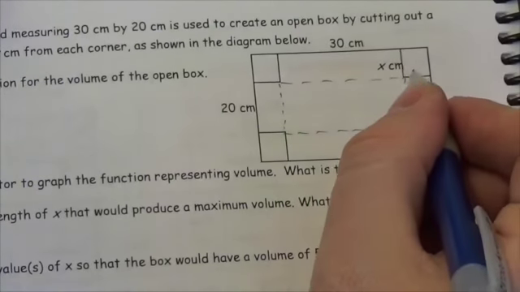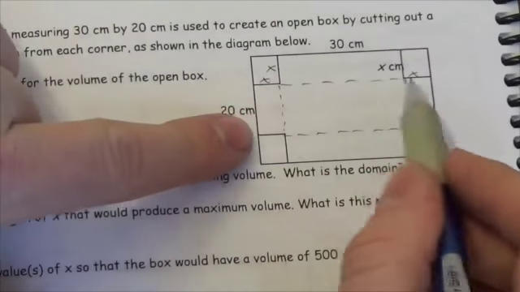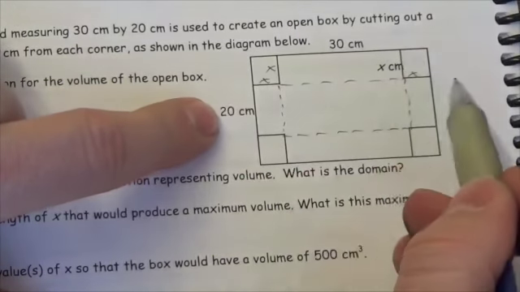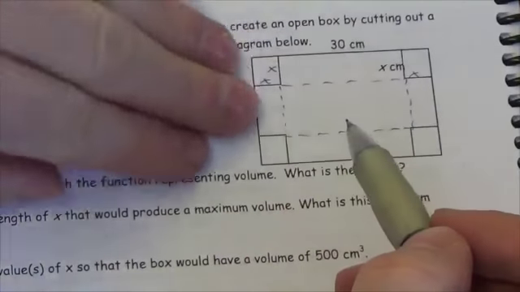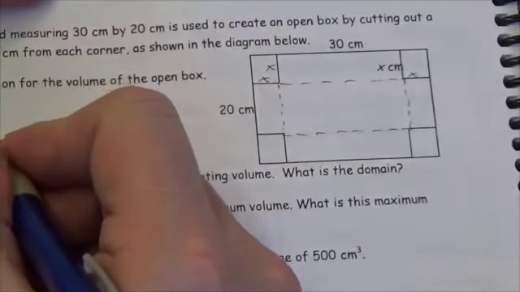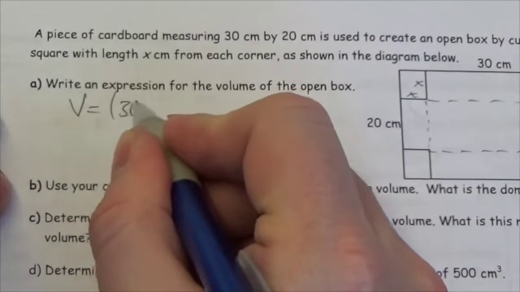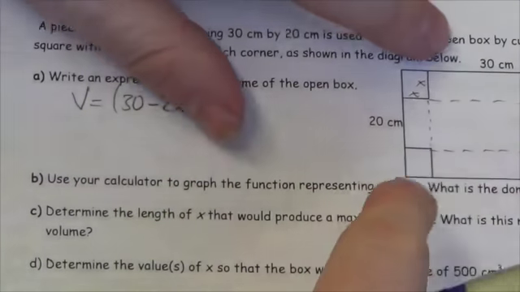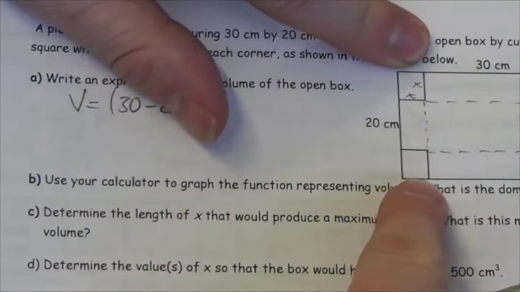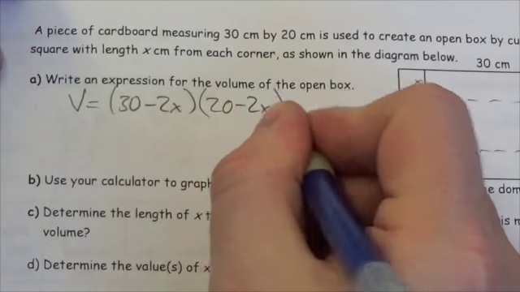Now, the pieces that I'm cutting out here are all going to be x by x. So think about my length here. My length is going to be 30 centimeters, but it's going to be less this one because I'm going to fold that up. It's going to be less this one because I'm going to fold that up. So my volume here is going to be the length, which will be 30 centimeters, but minus 2 x's for either side. My width, which is 20 centimeters, but again, it's going to be less this x, so it's going to be 20 minus 2x.